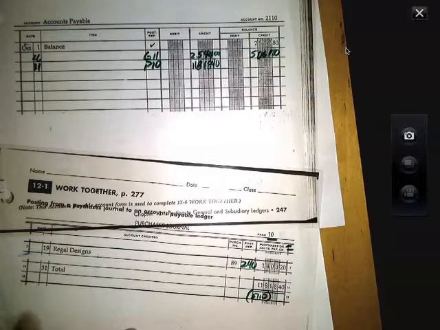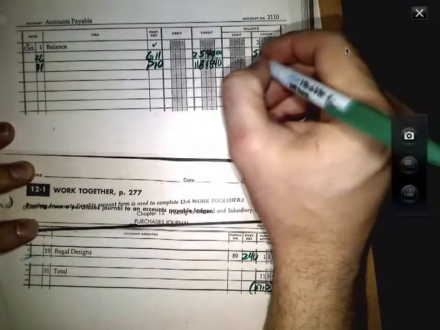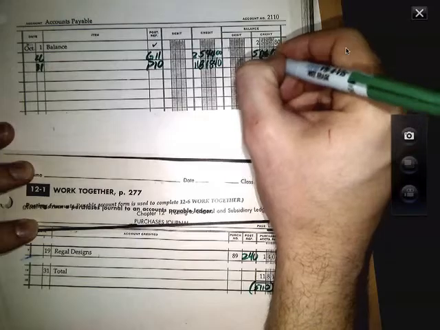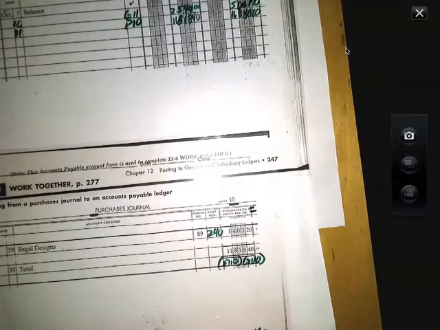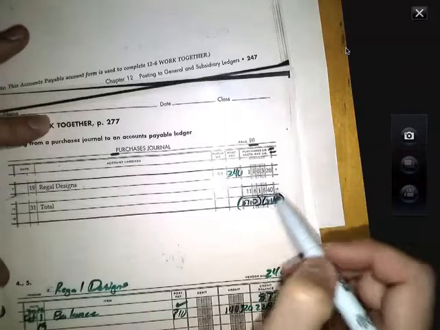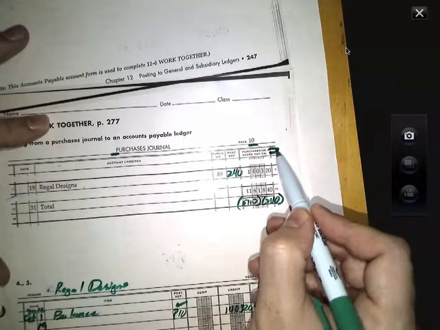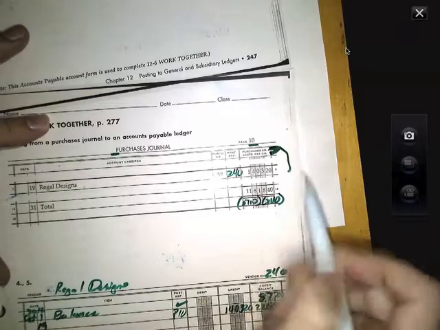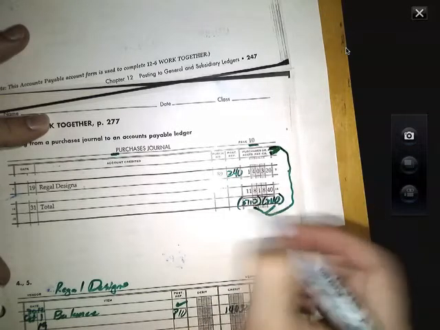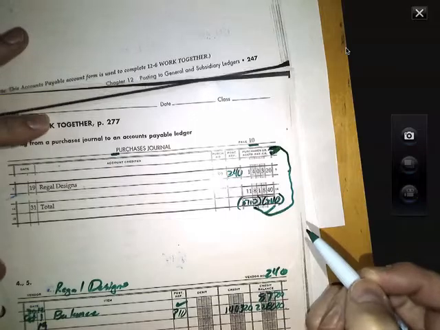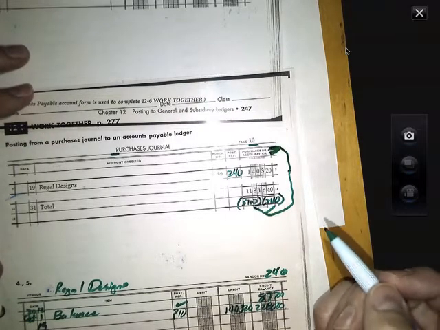Our new balance is 16,880.20. 2110. See that, right here? Since there are two accounts here, one debited and one credited, we have two post references on the bottom. For the purchases and the accounts payable, you take this number again, because we debited purchases and credited accounts payable.